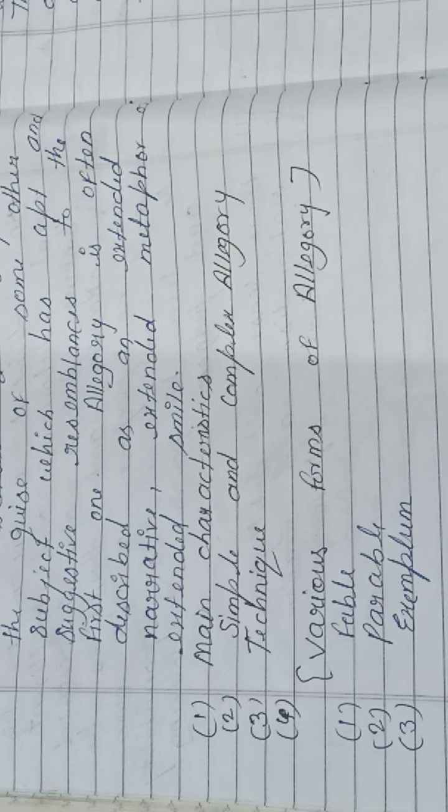Last, exemplum. An exemplum is a story told to illustrate a moral point. The telling of exempla was a common practice of preachers in the Middle Ages, and from the sermon the form passed into literature. Unlike the parable, the exemplum was usually presumed to be true, and the moral is placed at the beginning rather than at the end.